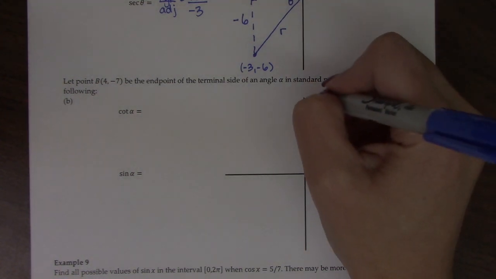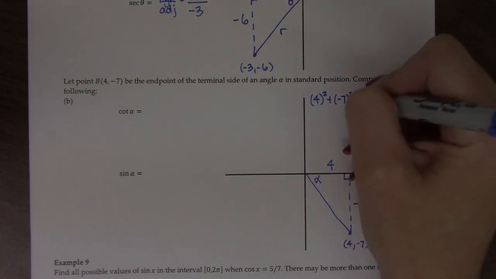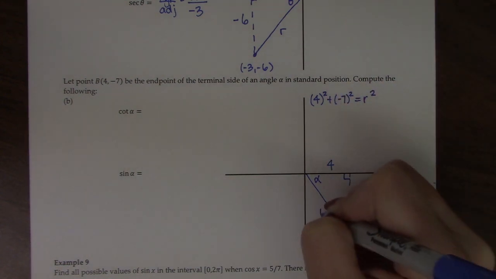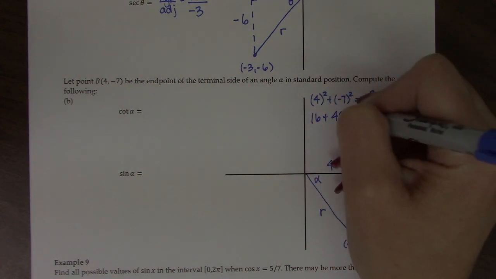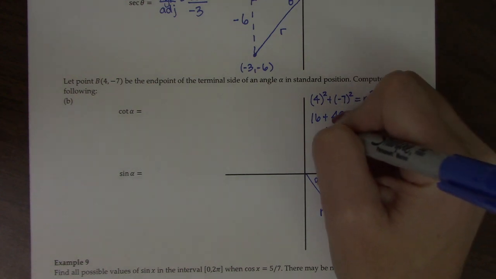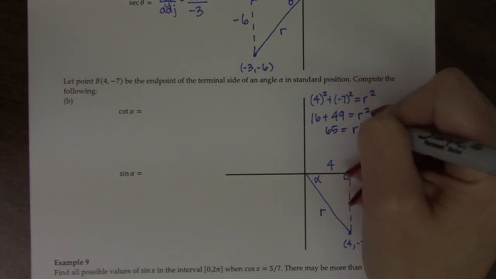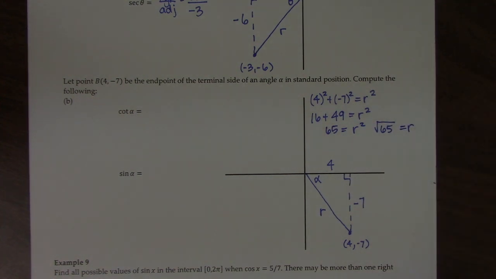So this is going to be 4 squared plus (-7) squared equals r squared. 16 plus 49 is r squared, and this works out to be 65 is r squared. So the square root of 65 is r.